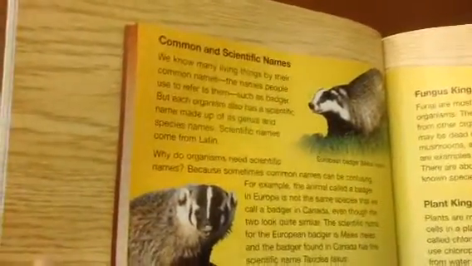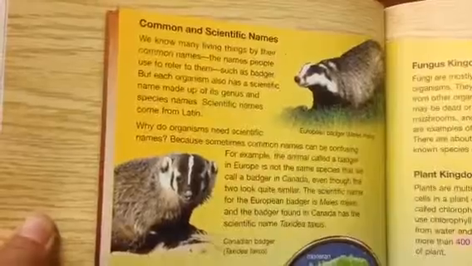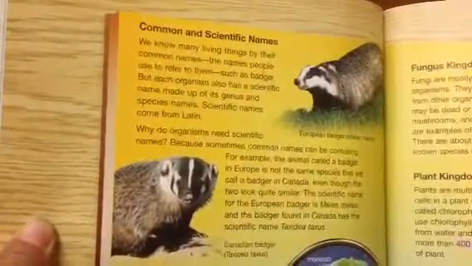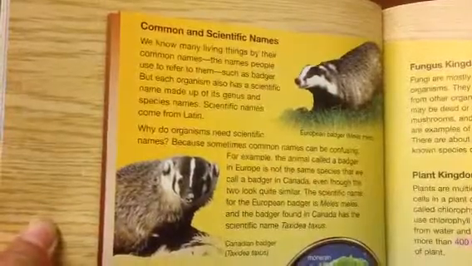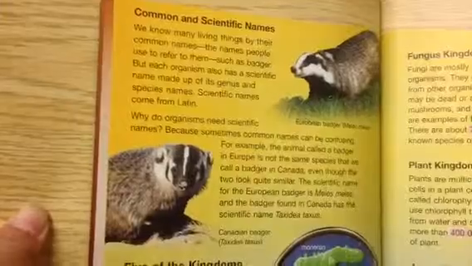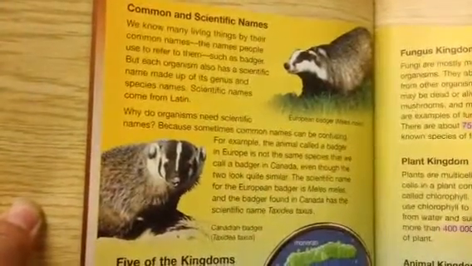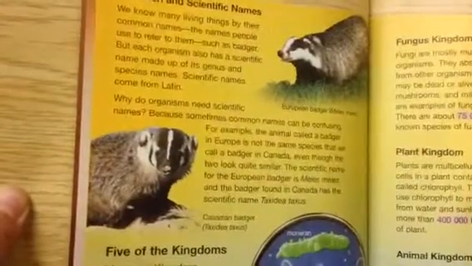Common and scientific names. We know many living things by their common names, the names people use to refer to them, such as badger. But each organism also has a scientific name made up of its genus and species name. Scientific names come from Latin. Why do organisms need scientific names? Because sometimes common names can be confusing.